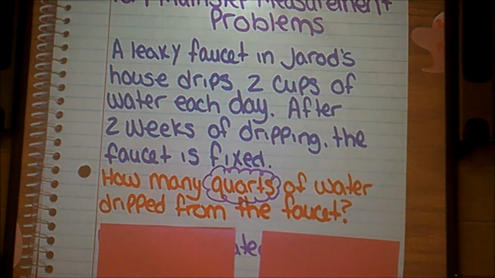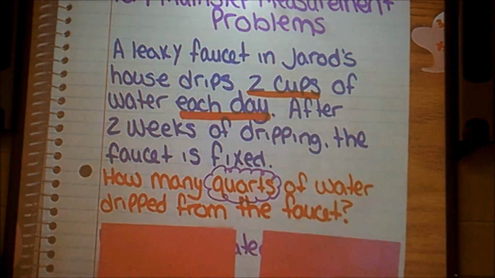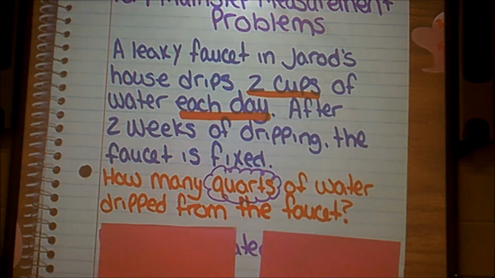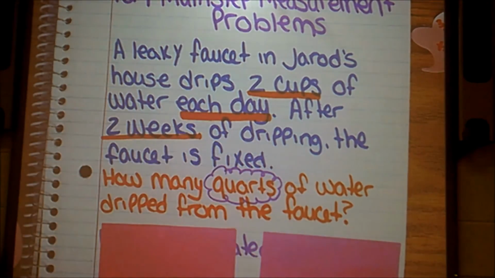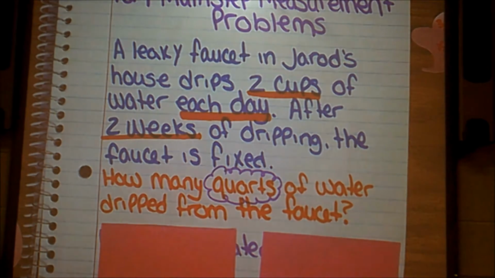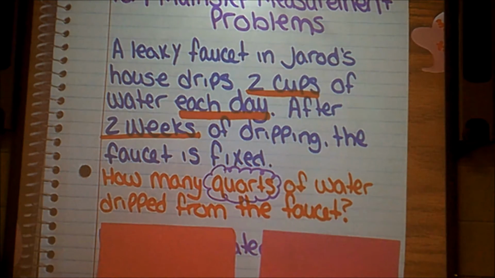I'm going to read this as if it was a test type question, and I'm going to underline pertinent information that will help me to solve it. A leaky faucet in Jared's house drips 2 cups of water each day. After 2 weeks of dripping, the faucet is finally fixed. How many quarts of water dripped from the faucet?